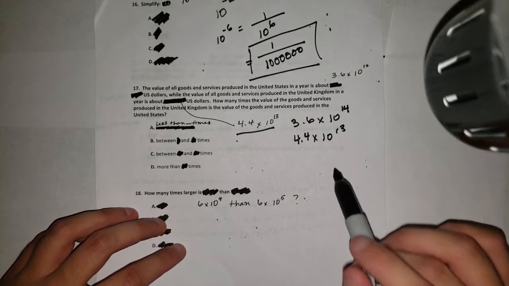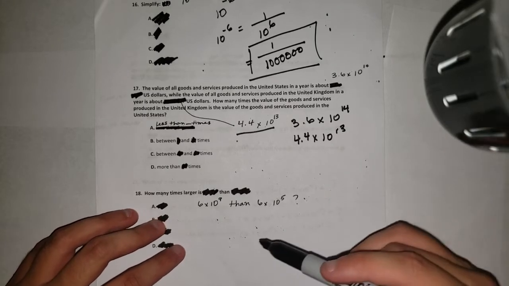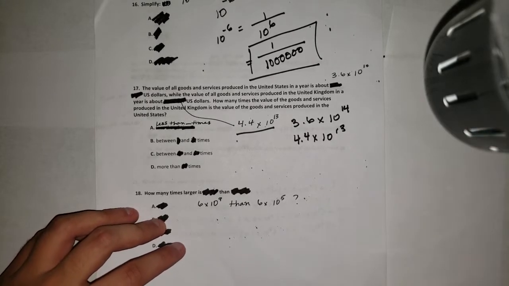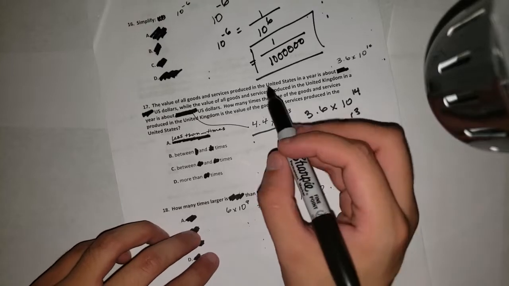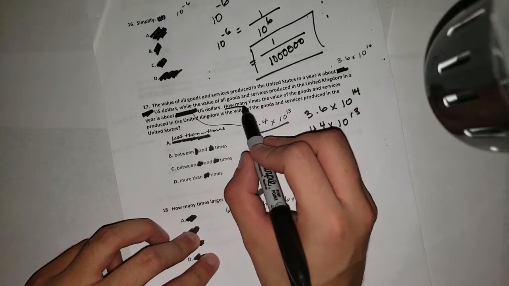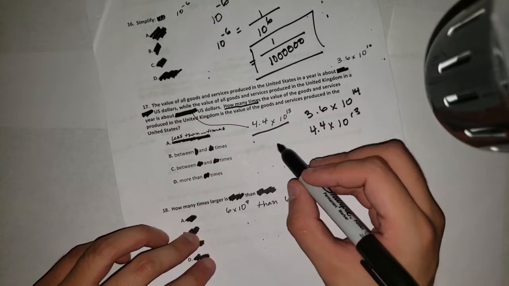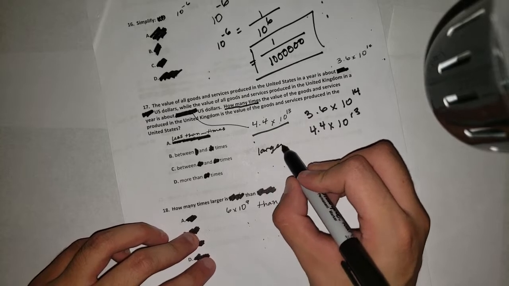They want to know how many times the value of the goods and services produced in the United Kingdom is the value of the goods and services produced in the United States. Well, the second I see this, how many times, I'm automatically thinking to myself, larger over smaller.